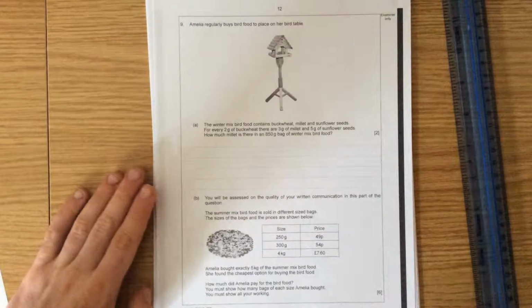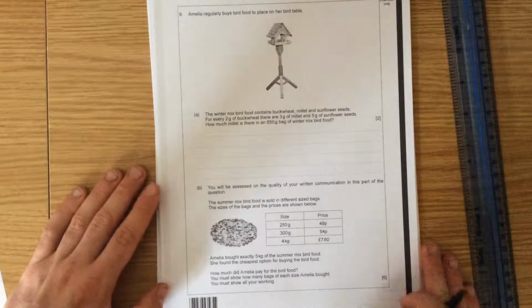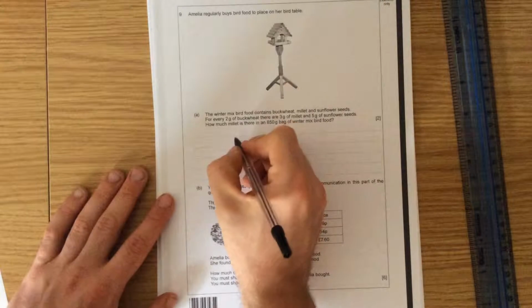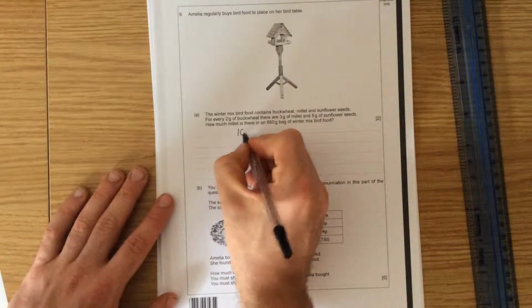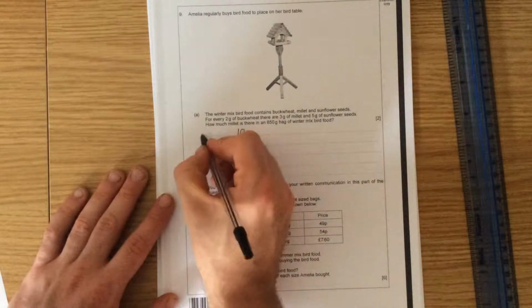Question number 9. The winter mix contains 3 different things. For every 2 grams of this, there are 3 of that and 5 of that. How much millet is there in an 850 gram bag? So there are 10 grams in the 2 plus 3 plus 5.